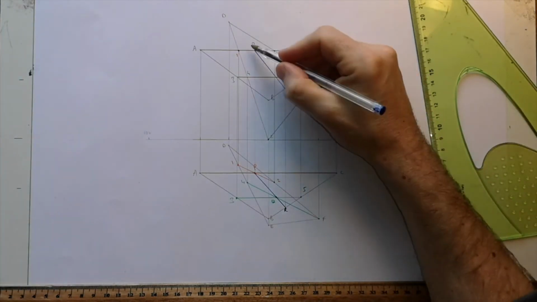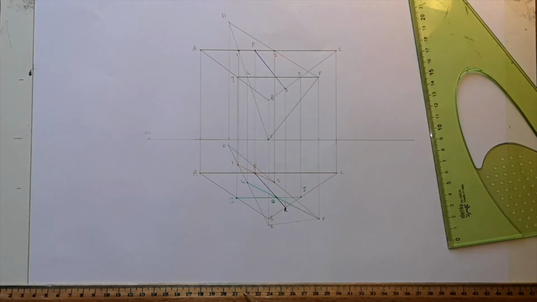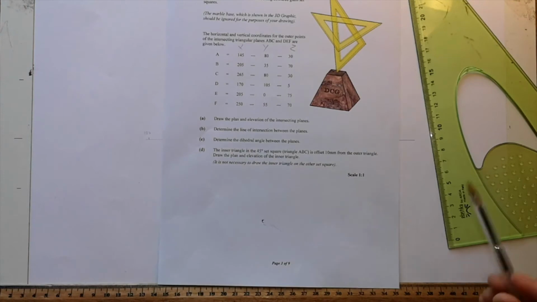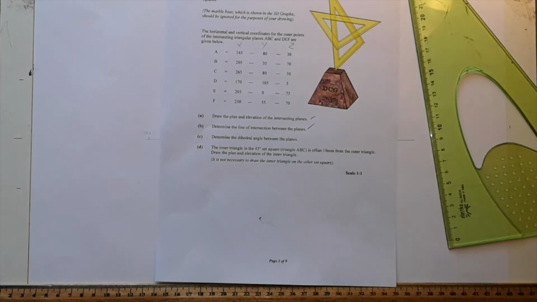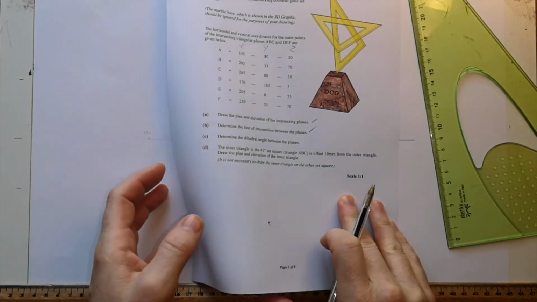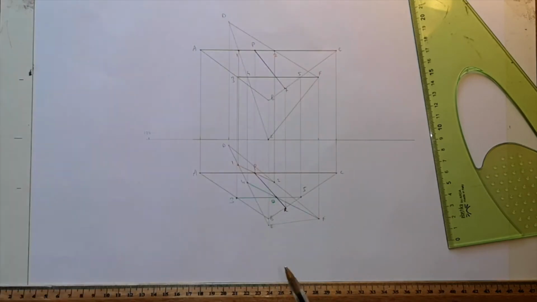Now, okay, so there's our line of intersection done in both of these guys. So our next step in our drawing, so this is done, is to determine the dihedral angle between the planes. Now, at this stage, we hope we're getting used to dihedrals and we're hoping getting to like them. I would put money on the fact that they will appear somewhere in your exam paper. Nothing like a good old dihedral if you're a DCG exam writer.